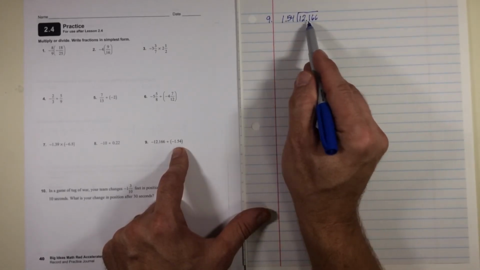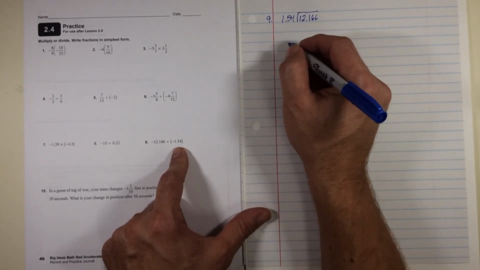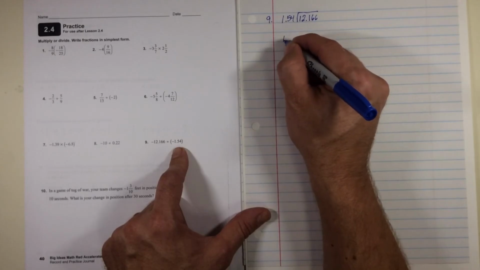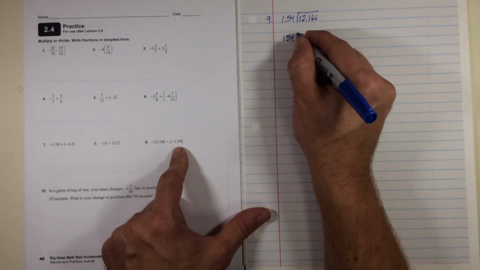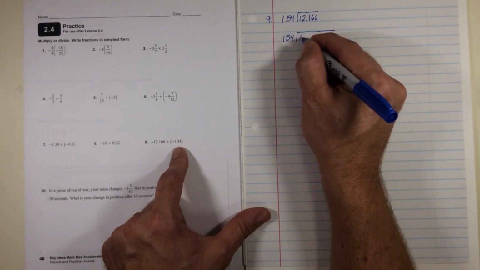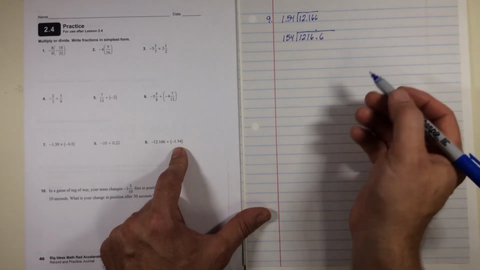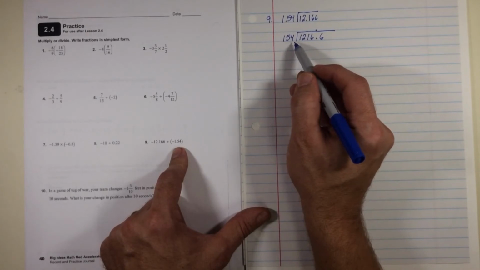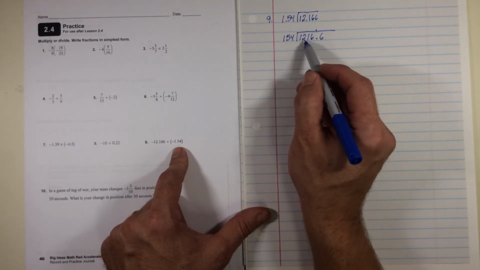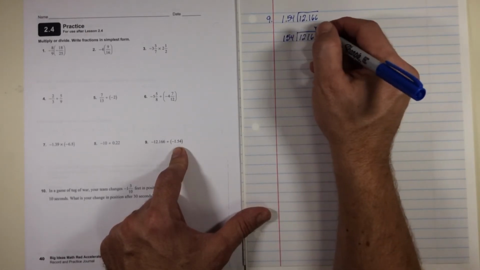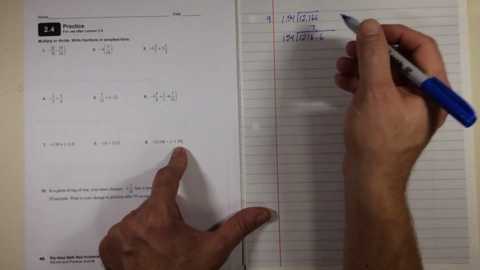I have to move the decimal 2 places to get it out of my divisor here, so that'll be 154 into, moving it 2 places here. There we go. 154 goes into 1,216. 7 times probably.